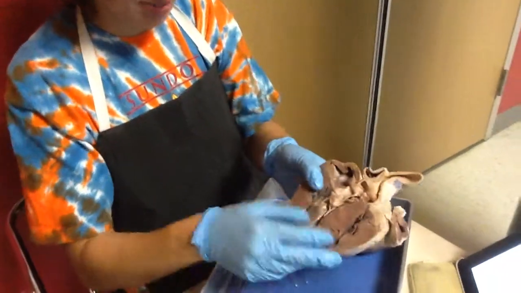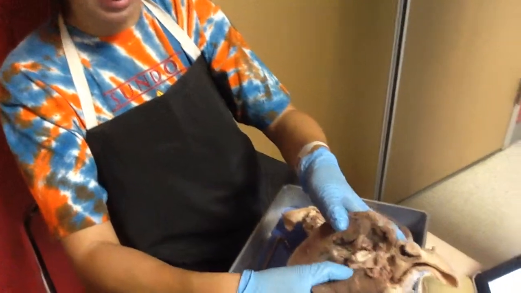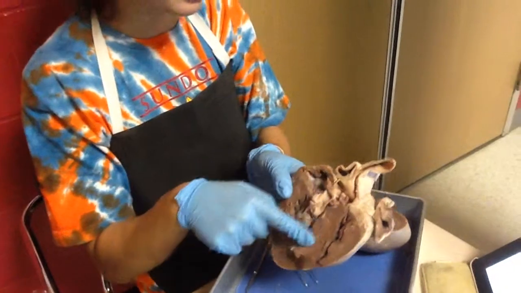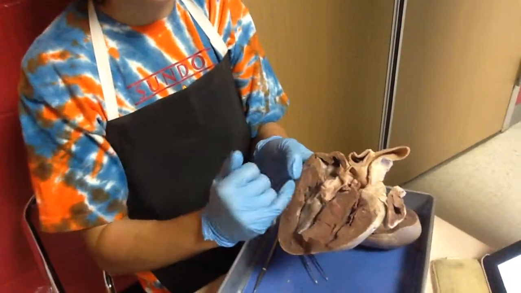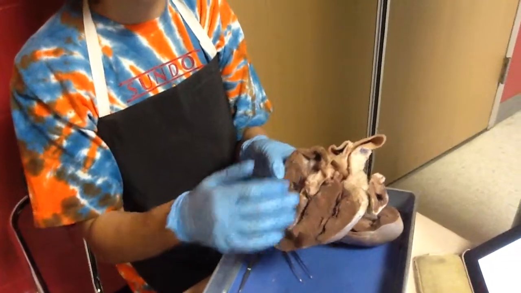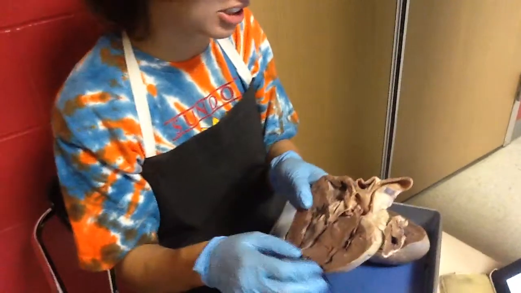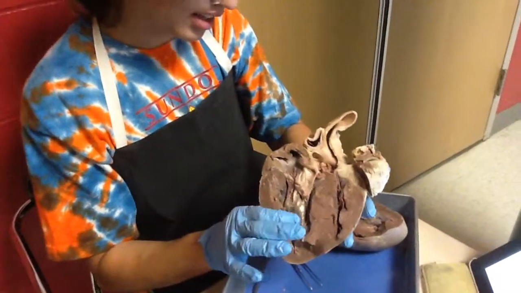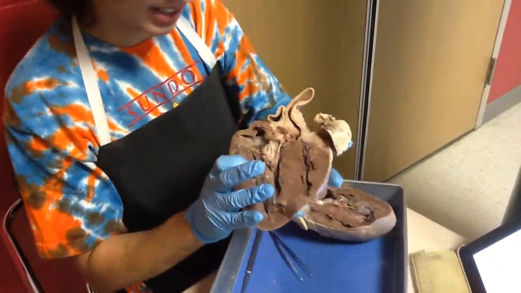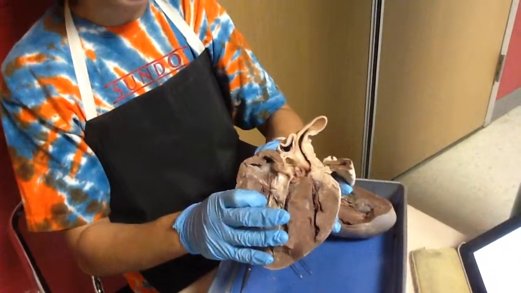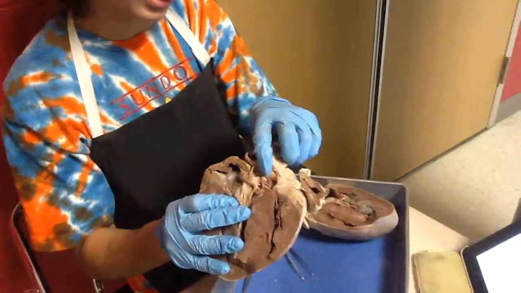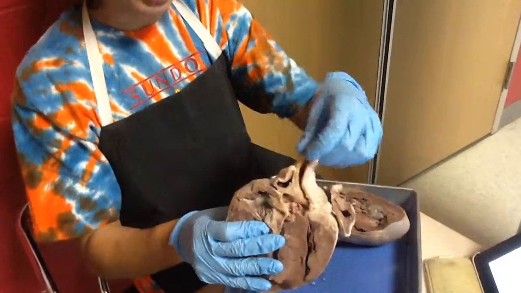The endocardium is the tissue layer that's on the inside of the myocardium. The interventricular septum splits the left and right side of the heart, and it does that to separate oxygenated and deoxygenated blood. The papillary muscle is right here. The chordae tendineae are right here. And then the pulmonary trunk is right here. And here's the aorta. And that's the anatomy of a heart.